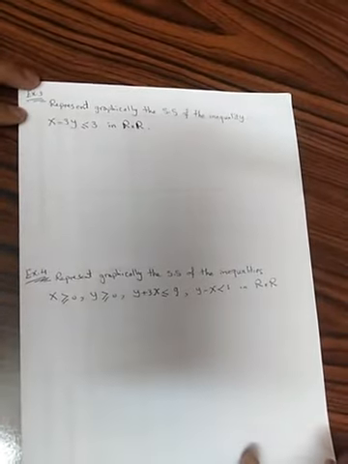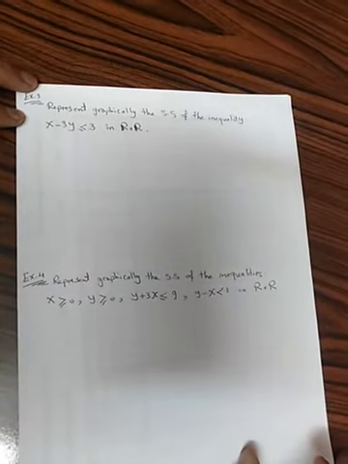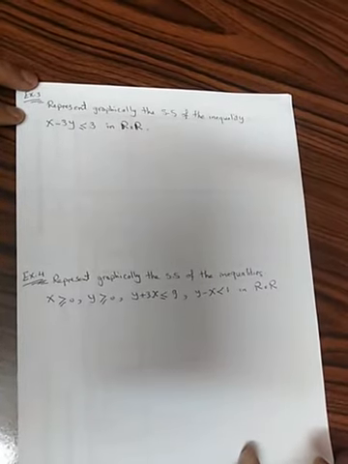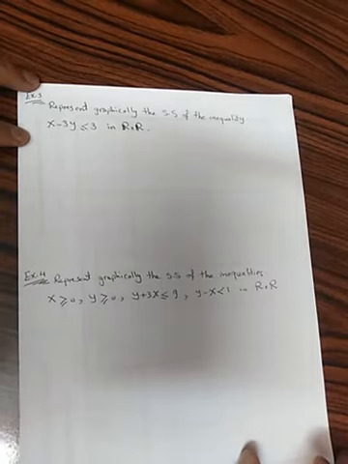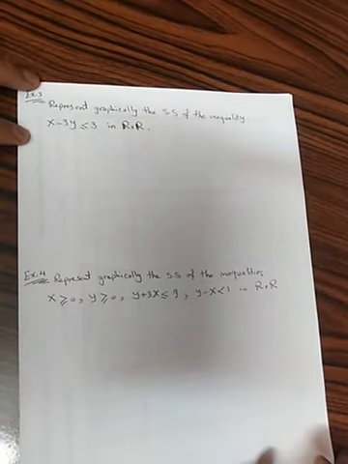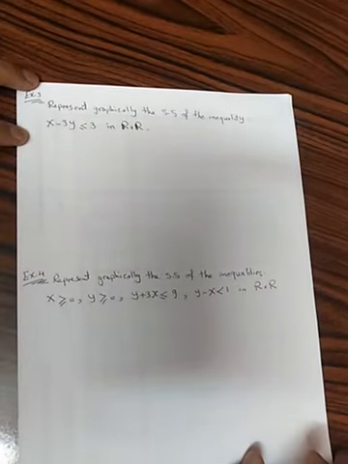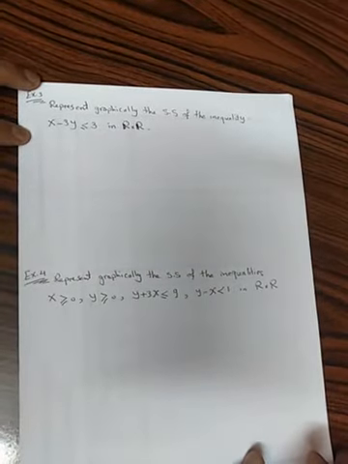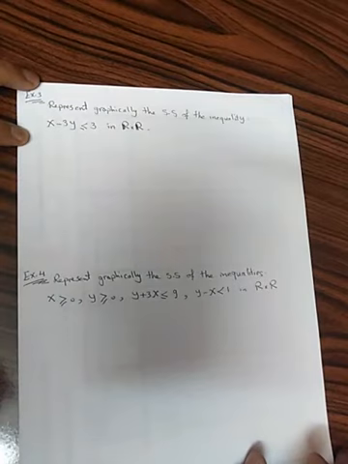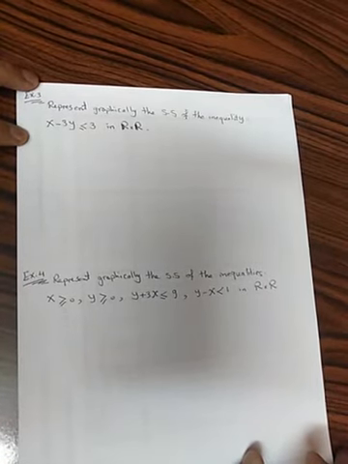Number 3: represent graphically the solution set of the inequality x minus 3y less than or equal to 3 in R cross R. R cross R means we will draw it on the lattice. How can we graph this inequality?